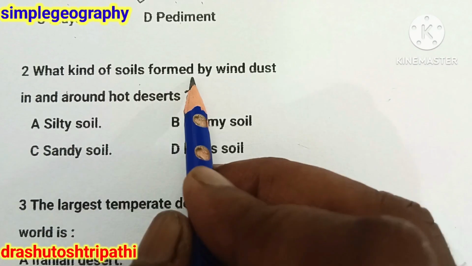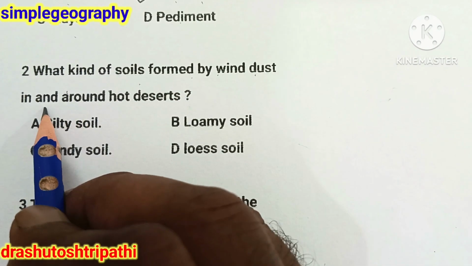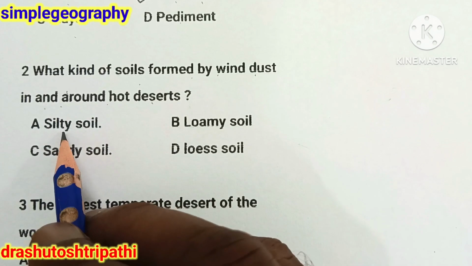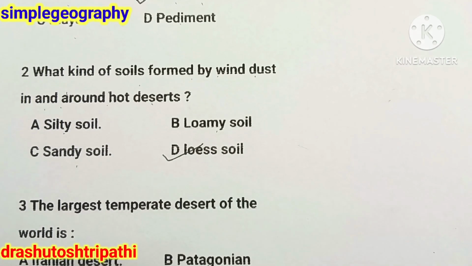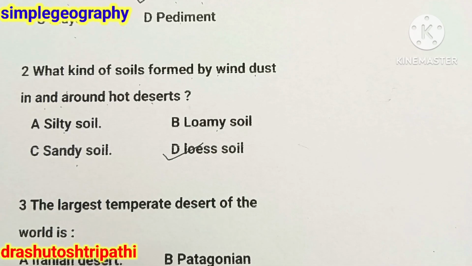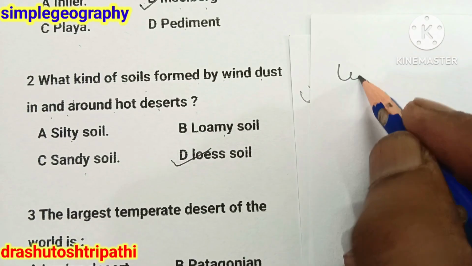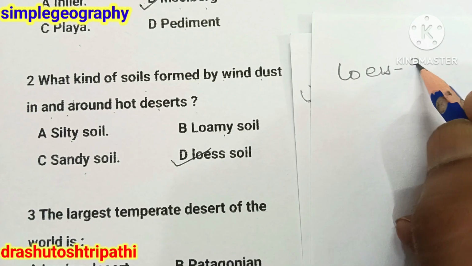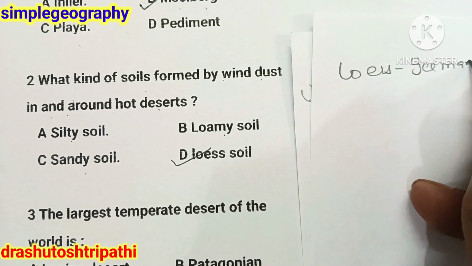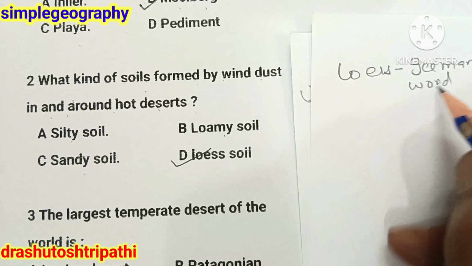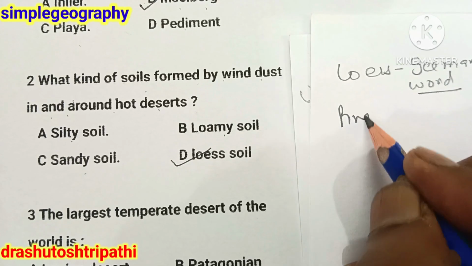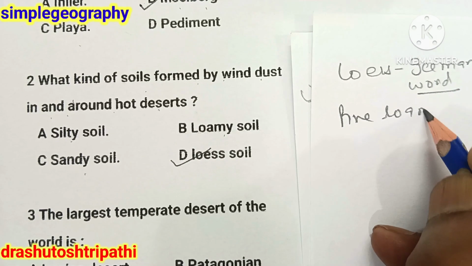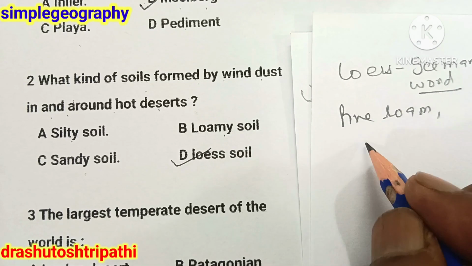What kind of soil is formed by wind dust in and around hot deserts? Silt, loam, sandy, or loess. The answer is loess soil. Loess is actually a German word. It means fine loam and loose material.